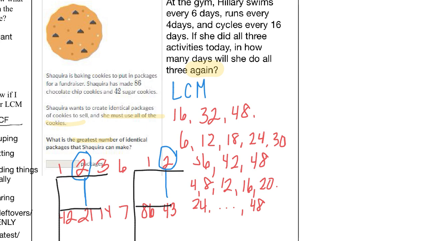So my least common multiple that they all share in common is 48. So that means in 48 days, she's going to get to run, swim, and cycle again.